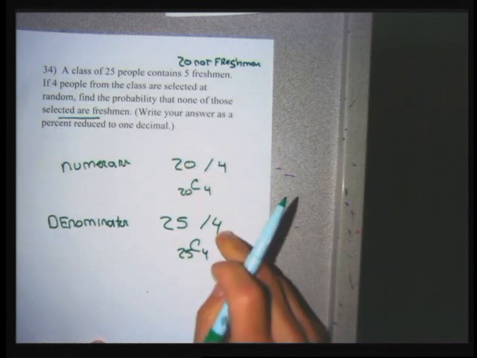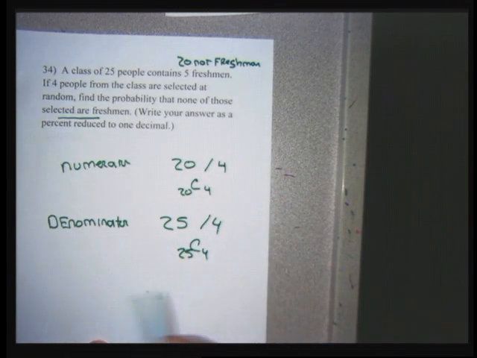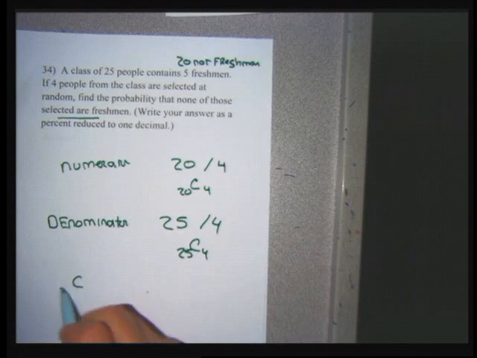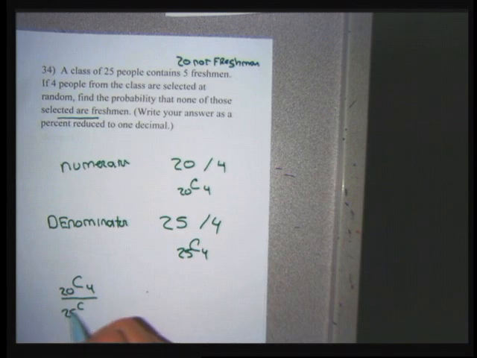The denominator is what I could get. I can get 4 of any 25 people. So this is going to be 20 choose 4 over 25 choose 4. And I'm going to make that into a decimal and then to a percent and round to 1 decimal.